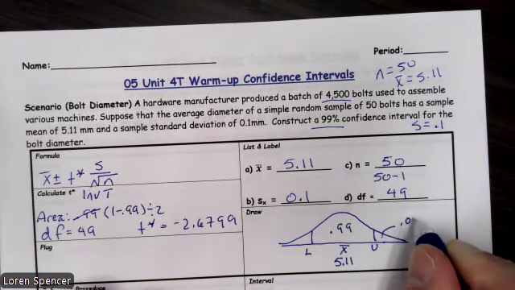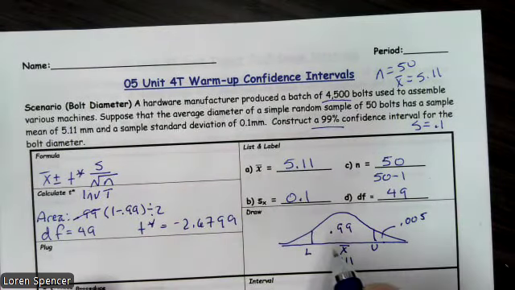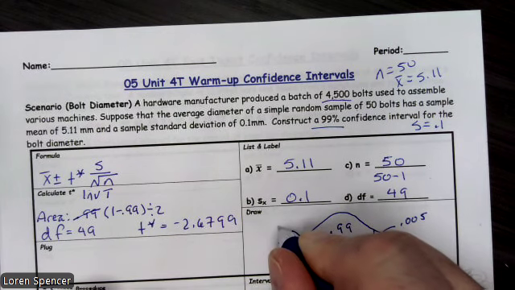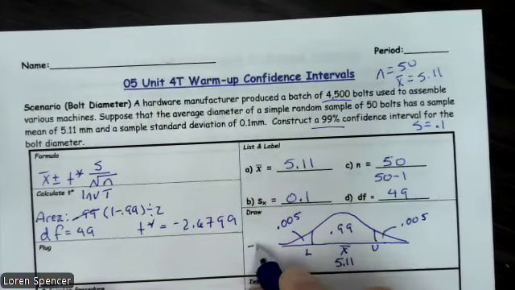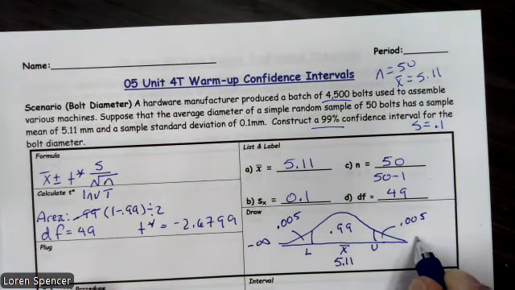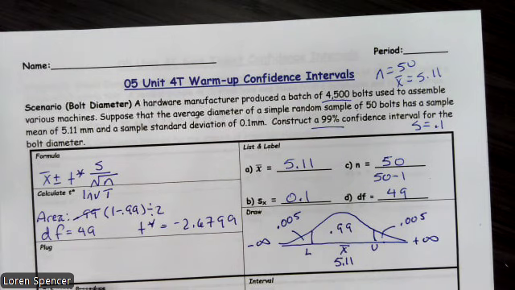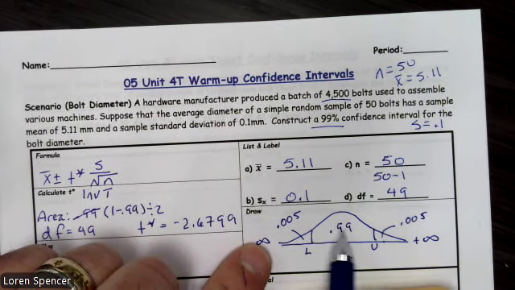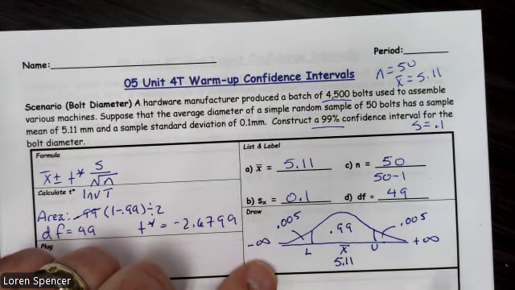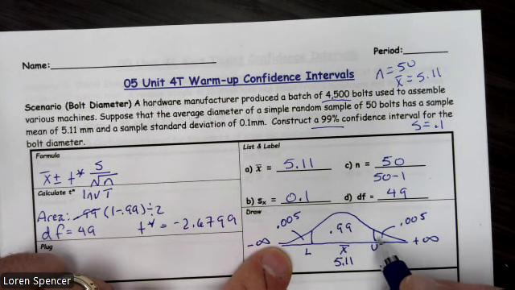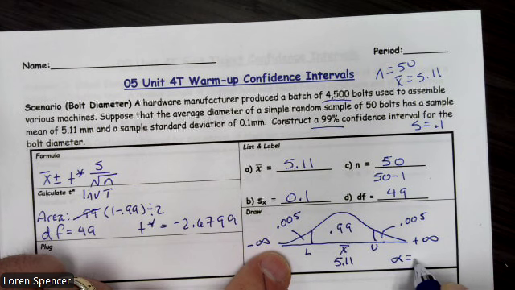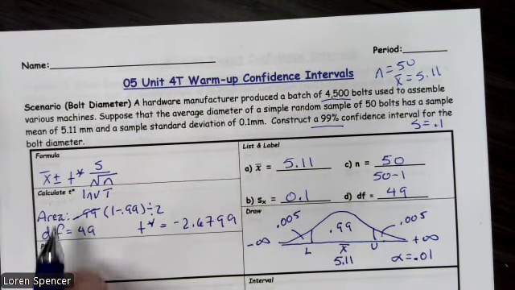So I have 0.005 in this tail, and I also have 0.005 in this tail. Remember, this theoretically goes to negative infinity, and this theoretically goes to positive infinity. When I add up these three values, they will sum up to 1. Because remember, these two values together, the area in the tails, is my alpha, and my alpha happens to be 0.01. All right? So I need to plug this into my formula.